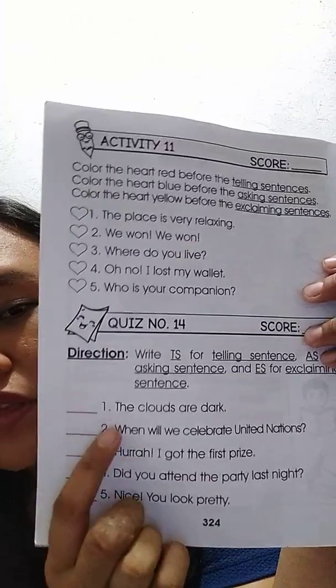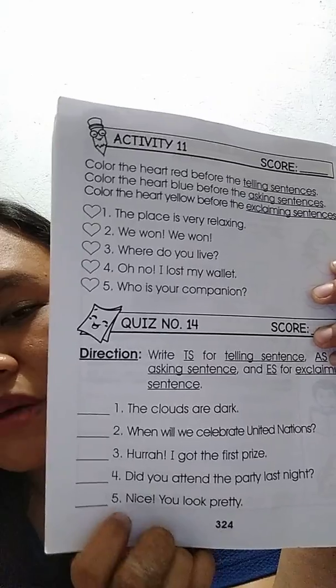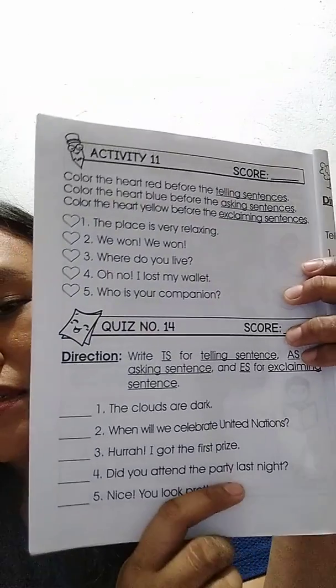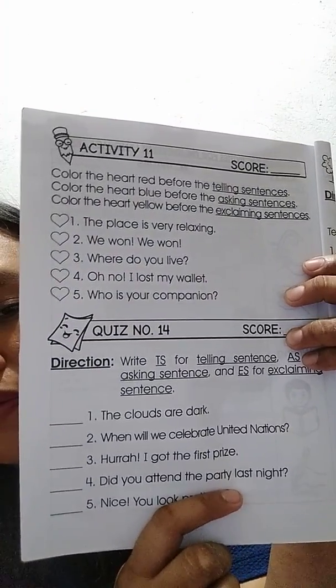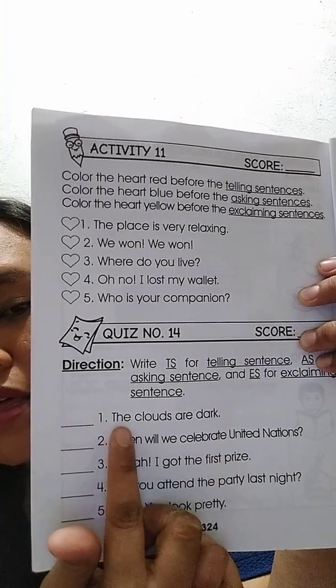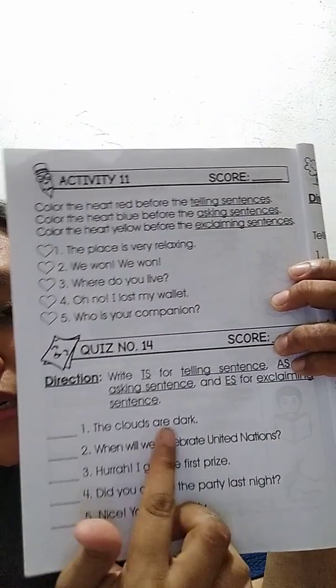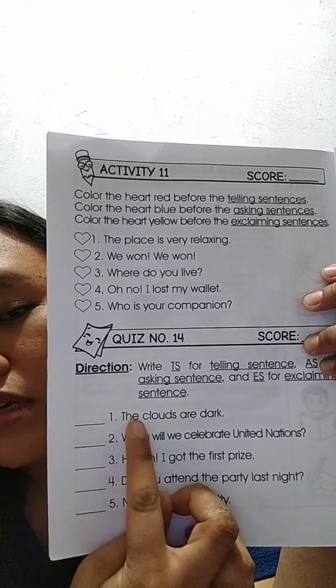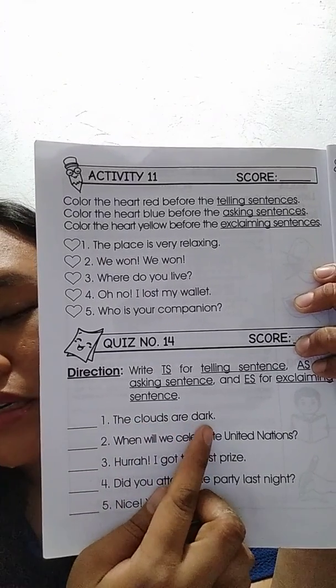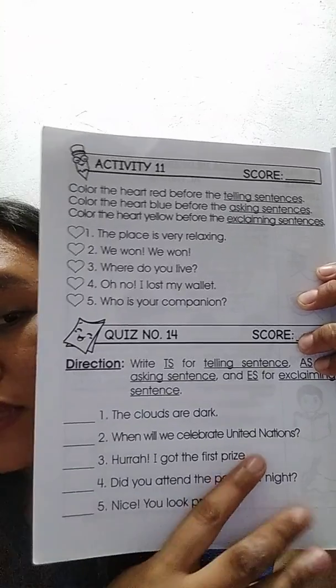Okay, so please get your books. We're gonna do number 1 up to number 5. Very easy. Okay, let's start. Number 1. The clouds are dark. They are trying to tell you something.